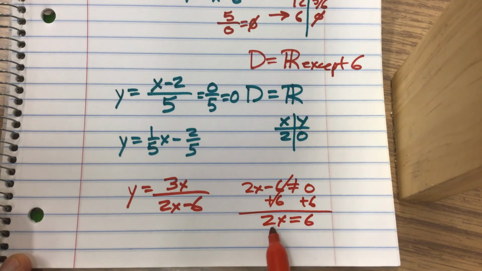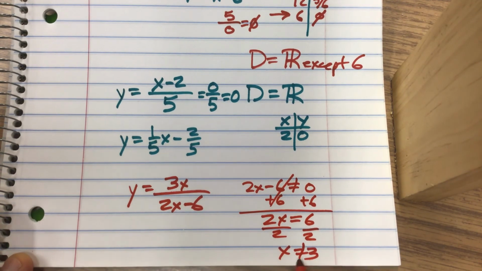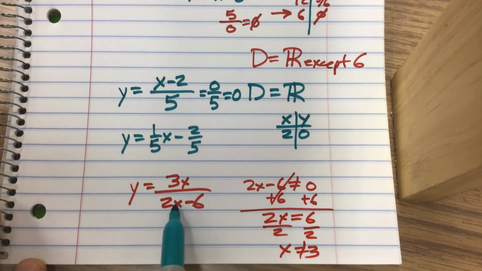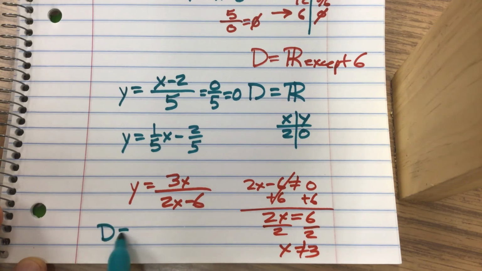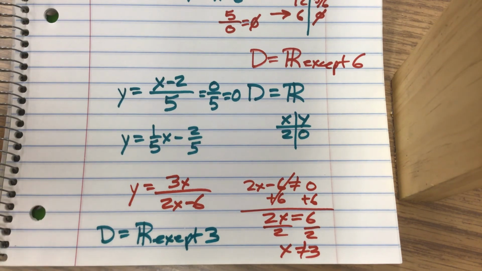So what will make this zero? If we do a little algebra here, or you could just logically think about it, figure it out. Divide by 2, x equals 3. So x cannot be 3, because if x were 3 and you tried to plug it in here, you'd say 2 times 3 is 6, and 6 minus 6 is 0, and you can't have 0 in the denominator. So therefore, the domain is all real numbers except 3. And you could see that here. Some of you didn't necessarily need to do all this work. But that's it. That's the domain of a function. All the values that you can plug in for x.